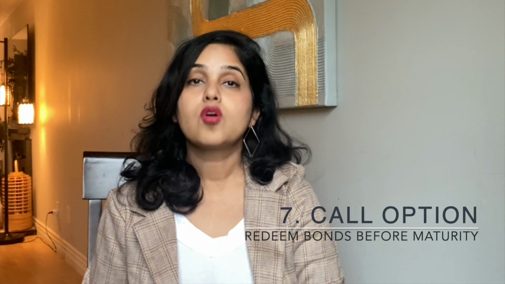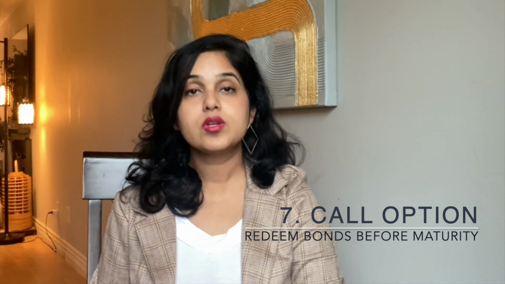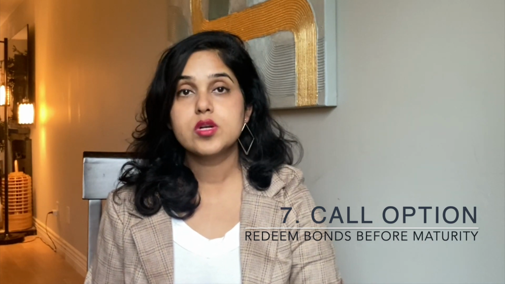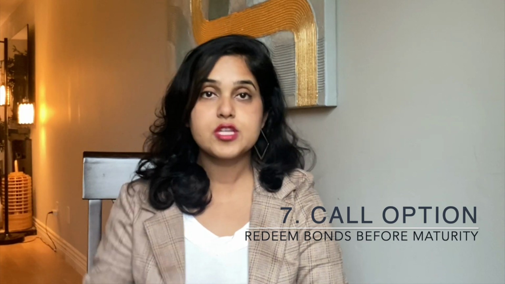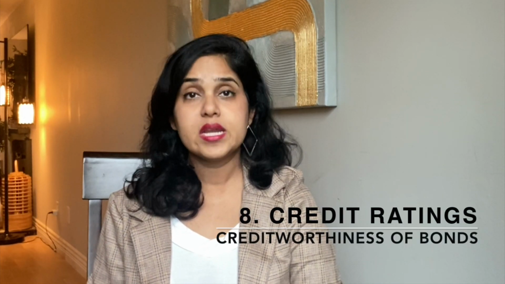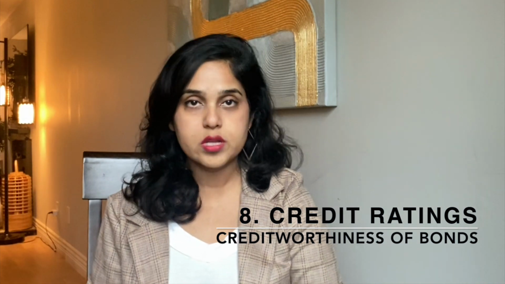Two more important concepts to know are call option and credit rating. Some bonds may include a call option, which allows the issuer to redeem the bond before its maturity. This can affect the bond's current market price and yield to maturity. Last is credit rating. This is a rating assigned by credit agencies to indicate the creditworthiness of the bond issuer. High ratings indicate lower credit risk, which can affect the bond's market price and yield to maturity.